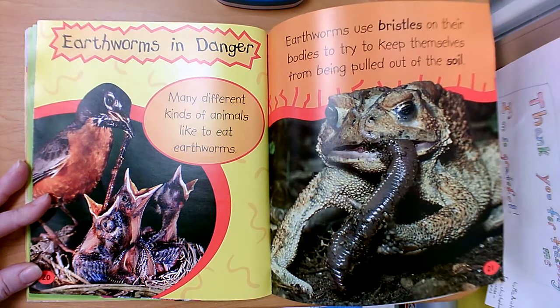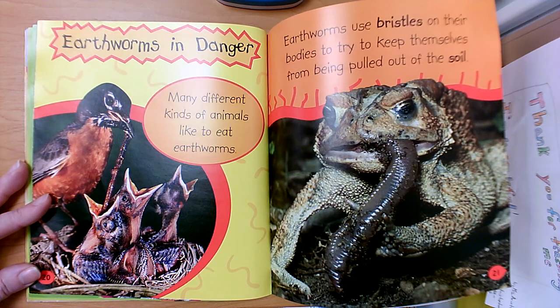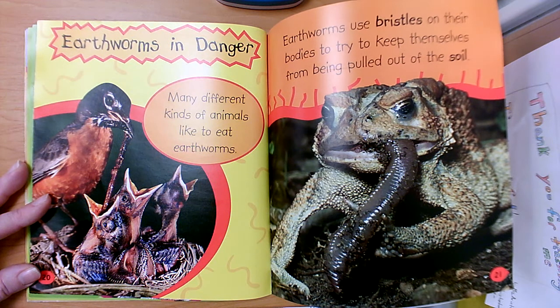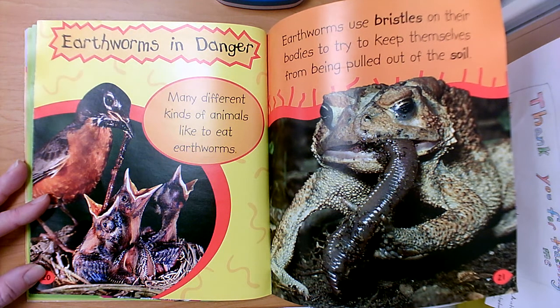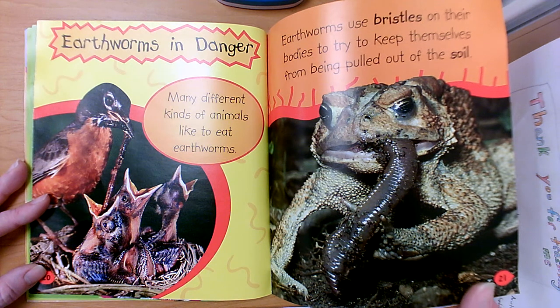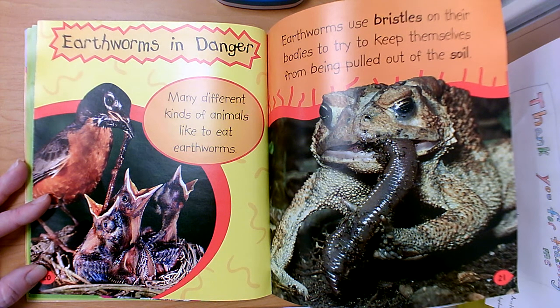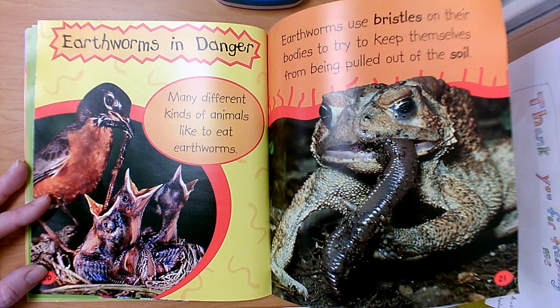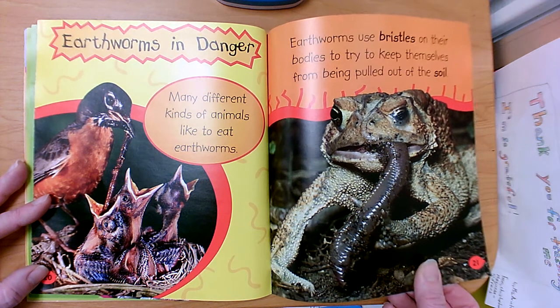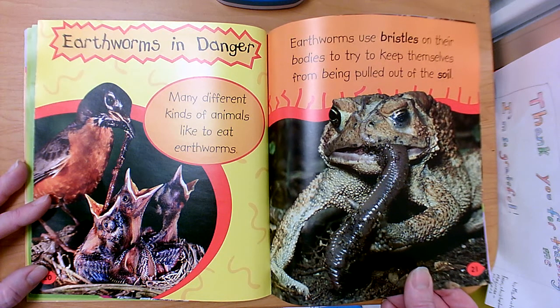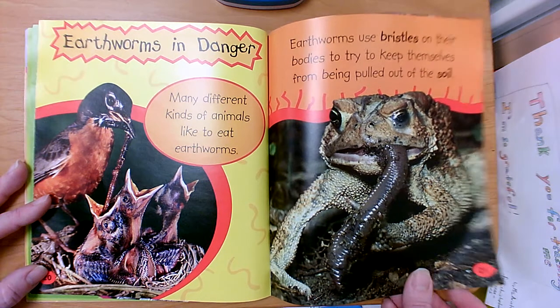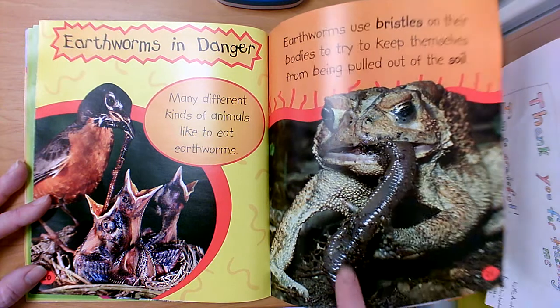Earthworms in danger. Many different kinds of animals like to eat earthworms. Earthworms use bristles on their bodies to help keep themselves from being pulled out of the soil. So we know they don't really have a head or legs or arms or anything. So they use little bristles on their bodies. It helps them hold themselves into the dirt, into the soil, so that they can't get pulled out. It doesn't look like it always works.